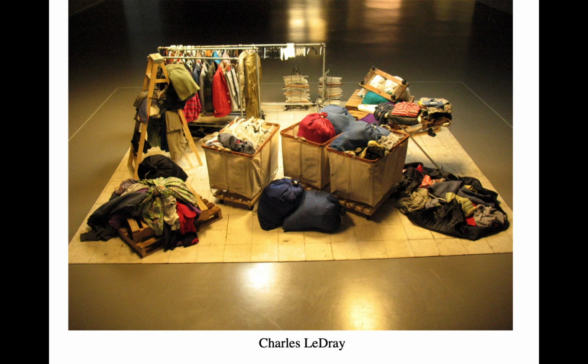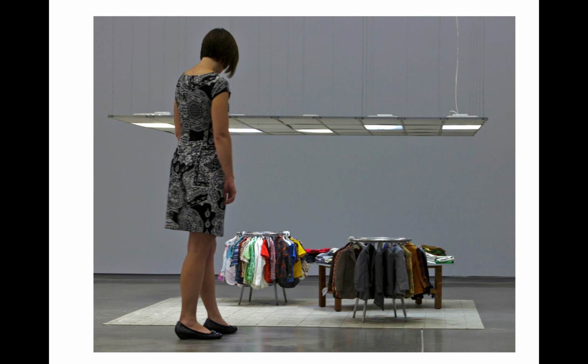Another artist, Charles Ladré, has worked in fabric. And we have several artists that we're going to look at in this lecture that work in fabric. And Charles Ladré, I like the pieces. I'll show you a nice slide that describes that in a little bit. Often we think of making portraits as being about a person. But you can also make portraits of inanimate objects. You can make a portrait of a stone. You can make a portrait of a tree. And what's happening here is Ladré is making portraits of all of these clothes. These are not clothes that he found. These are clothes that he has created.